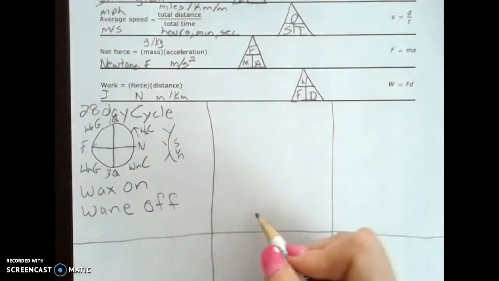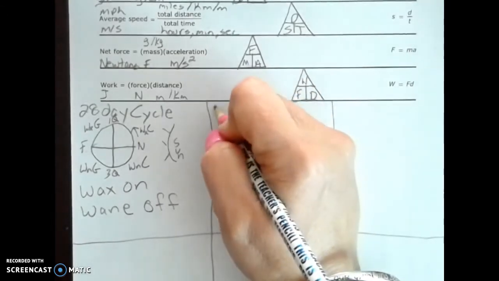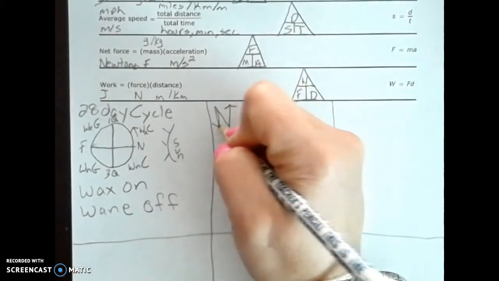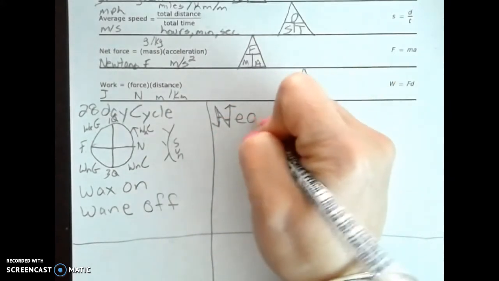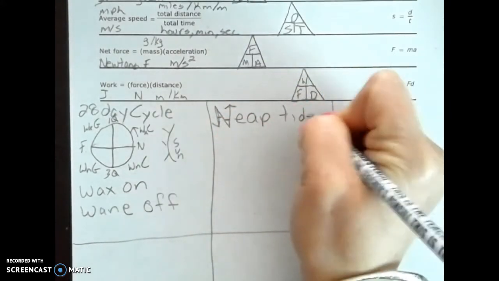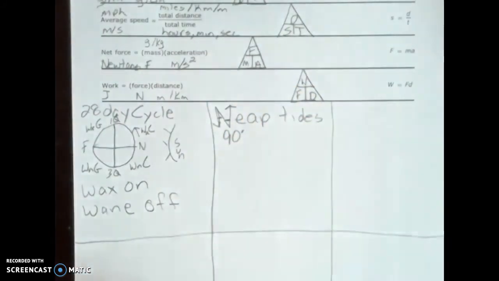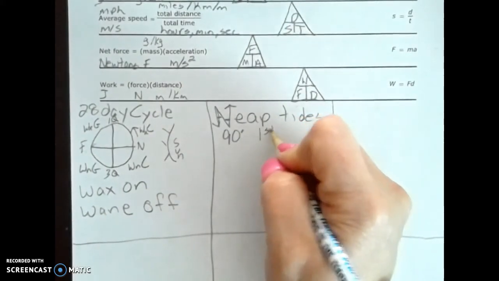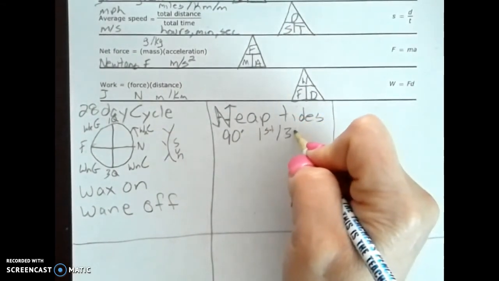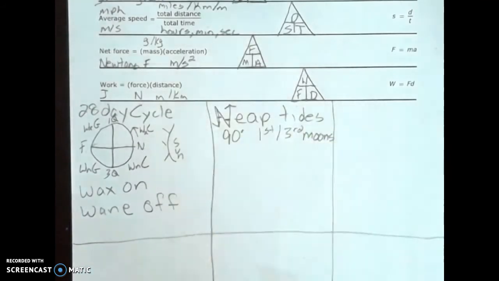And then we're going to be ready to move to this box. If we start with our neap tides, they are 90 degrees. Even though 90 degrees starts with an N, we don't spell it out. It's just something you can remember. First and third quarter moons is when we have neap tides.